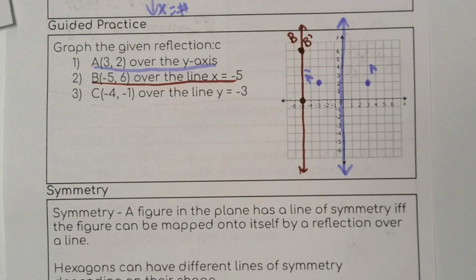Okay, you guys try the next one on your own. So plot C, find your line of reflection and reflect it over.